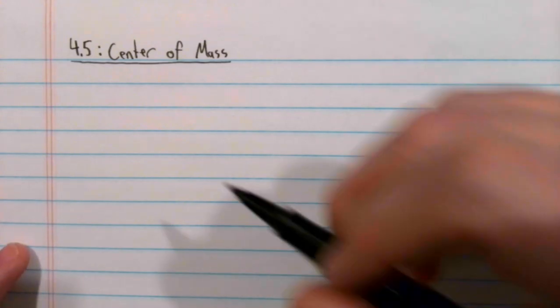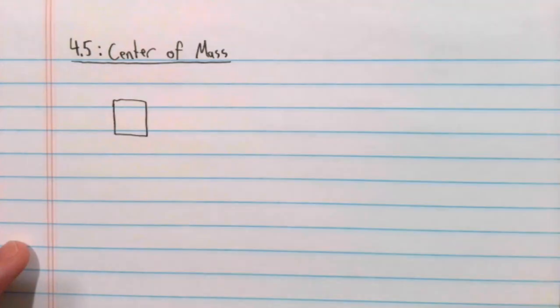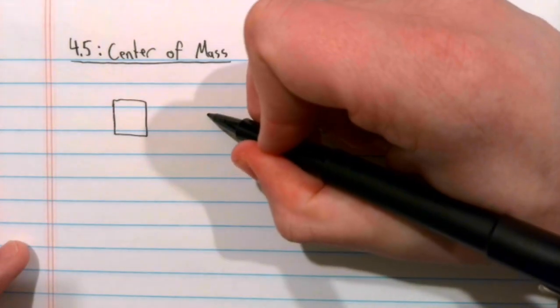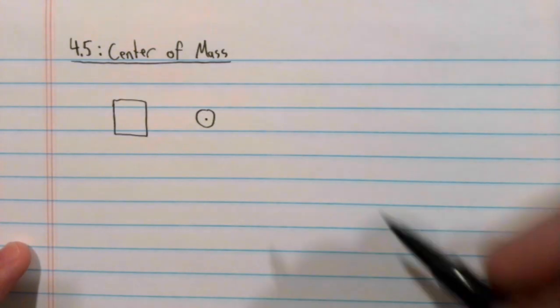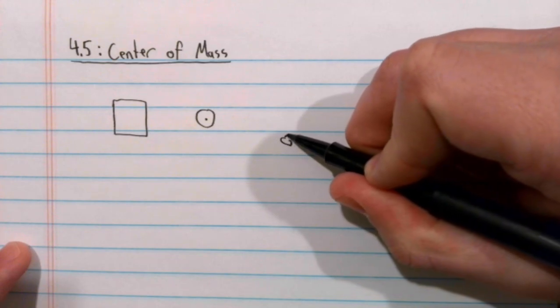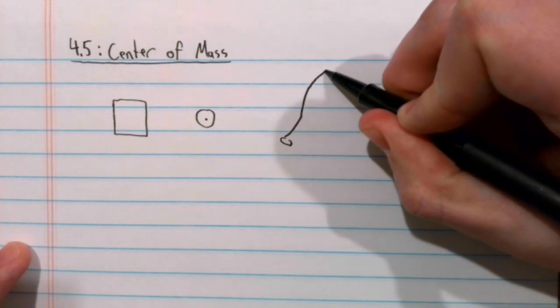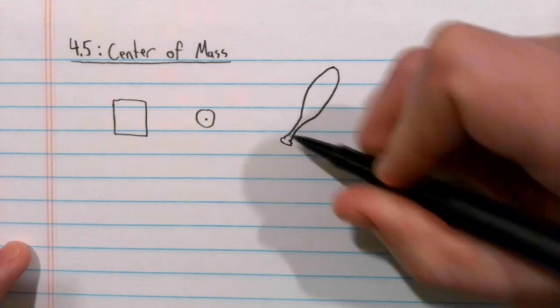So in physics, usually we're talking about a box or a point particle, a circular thing that we can think of as a point. But when it comes to very rigid objects, things with a very non-uniform shape, like a baseball bat, it's hard to figure out how that object is going to move.